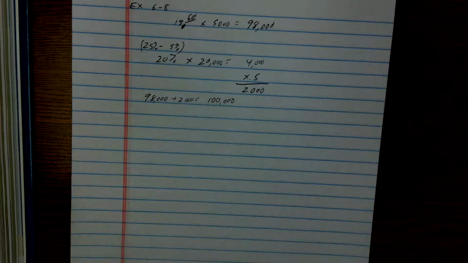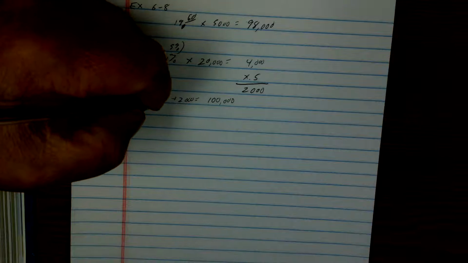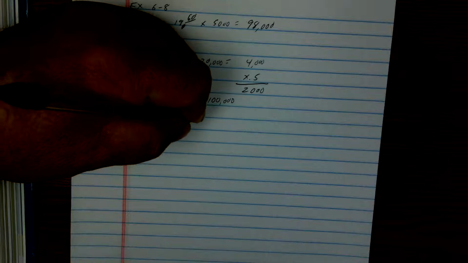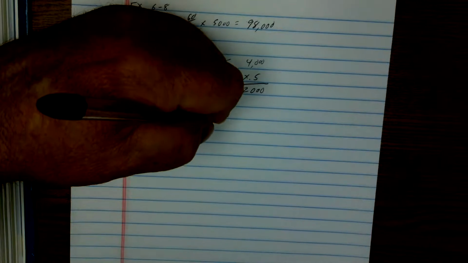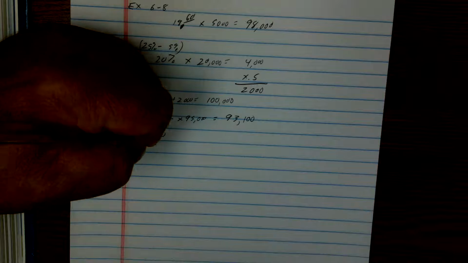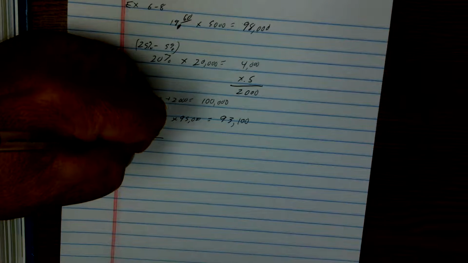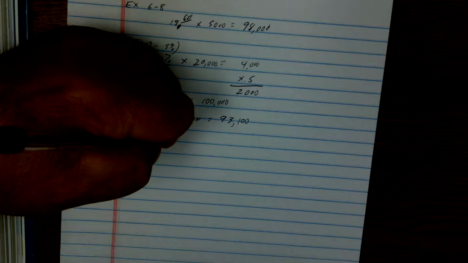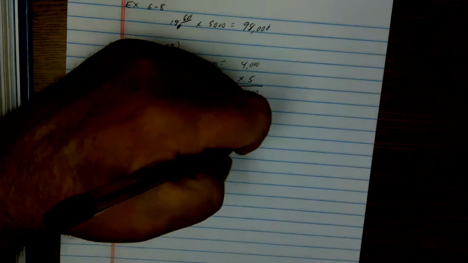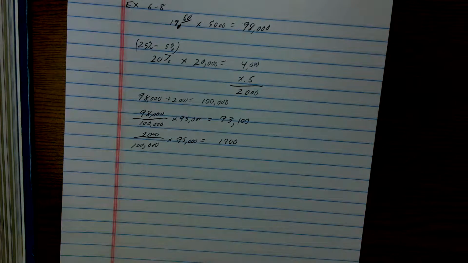So the transaction price is $95,000. We're going to take $98,000 divided by $100,000, or 98%, times 95,000, and that's going to equal 93,100. We're also going to take the 2,000 divided by 100,000 times the 95,000, or 2% of the 95,000, and that's going to equal 1,900.